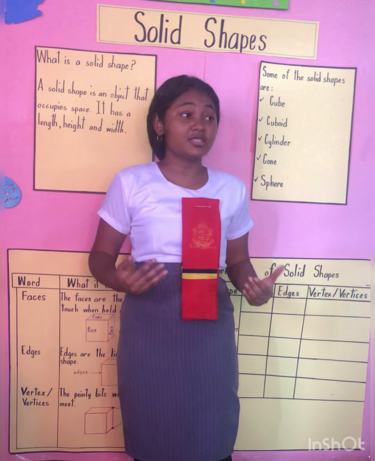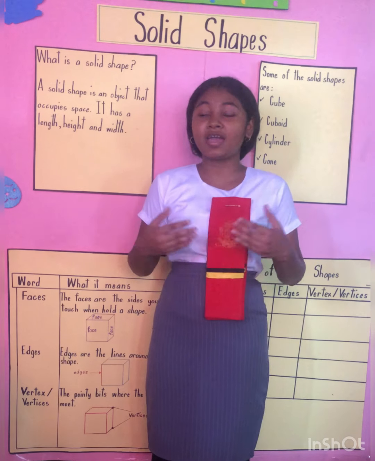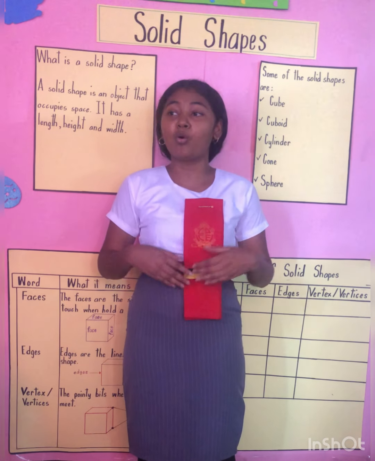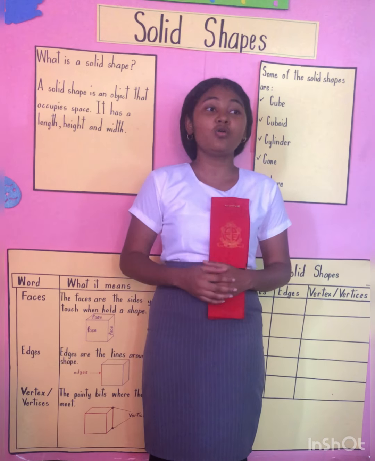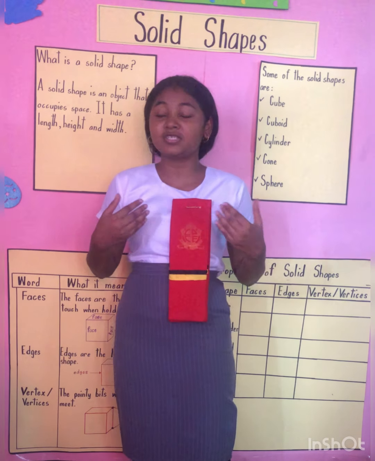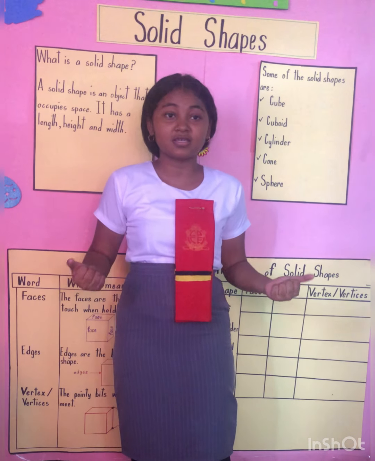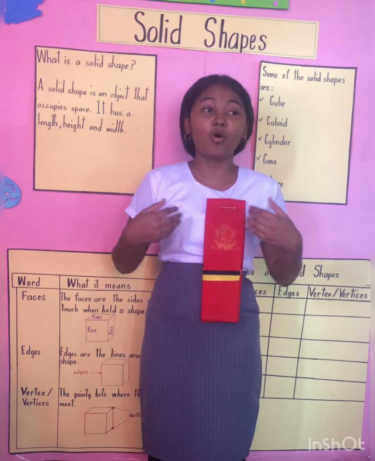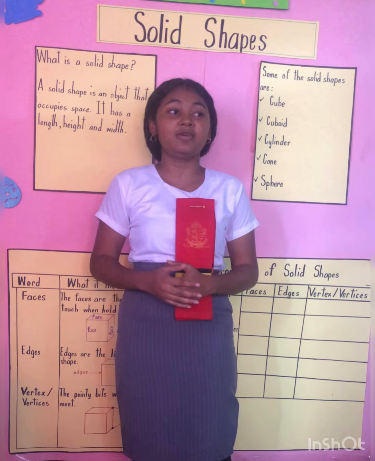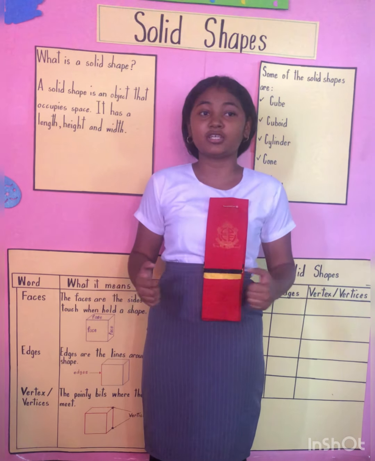Now the properties describe something. They tell us more about something. So when we will be looking at the properties of solid shapes, it will be telling us more about these solid shapes. It will be describing these solid shapes.